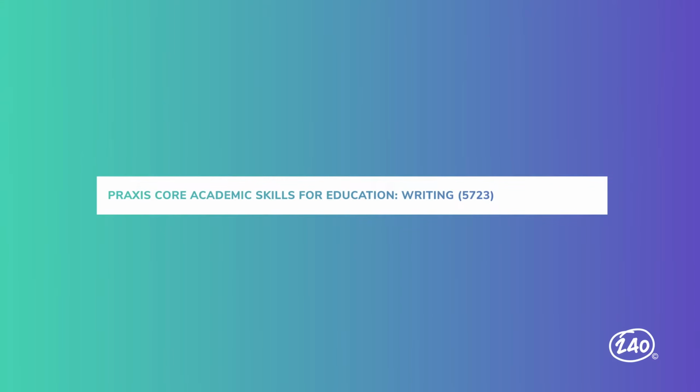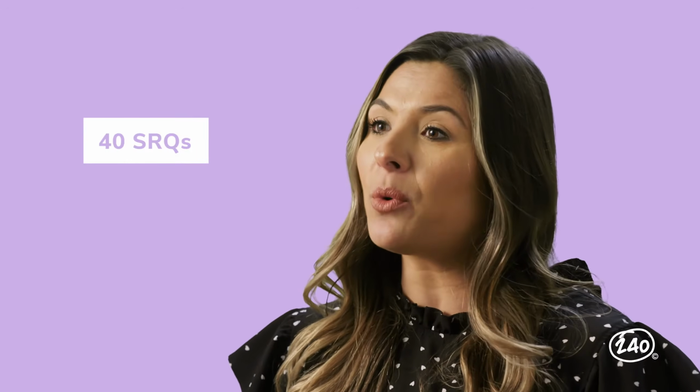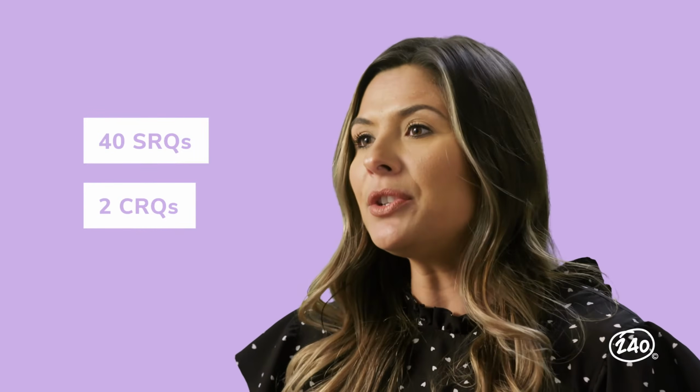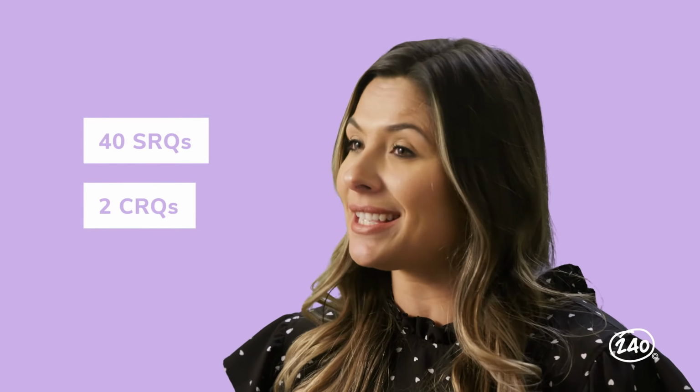So the Praxis Core Writing exam consists of 2 overarching categories. They are text types, purpose and production, and language and research skills for writing. Category 1 is worth 60% of your total score, and Category 2 is worth 40%. For this exam, you'll answer 40 selected response questions, so multiple choice, and 2 constructed response questions, or CRQs for short. Those are the essay questions.